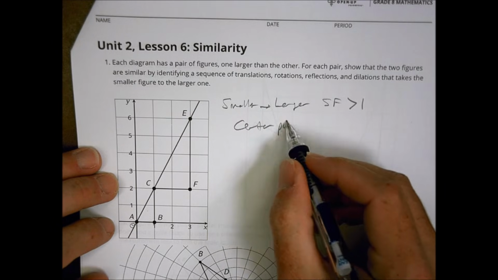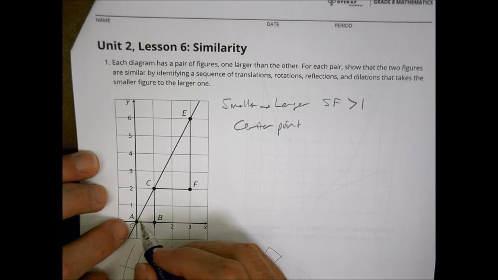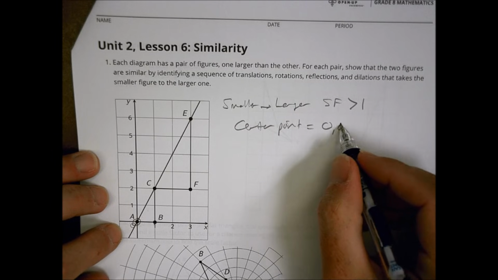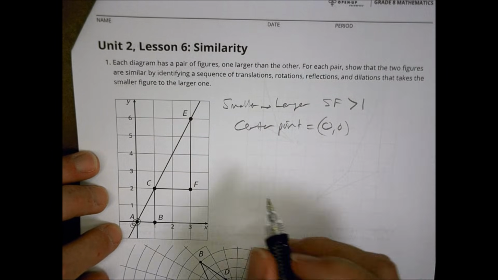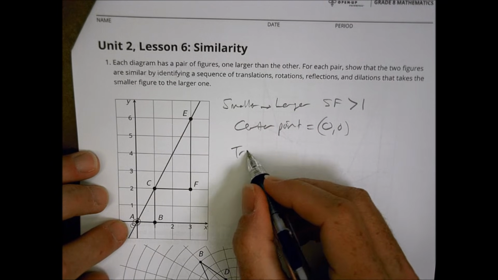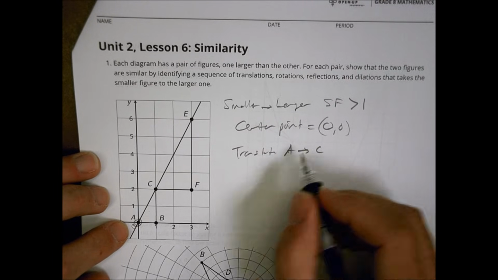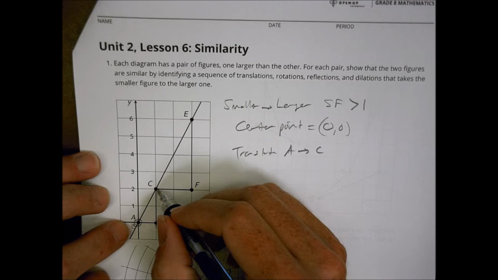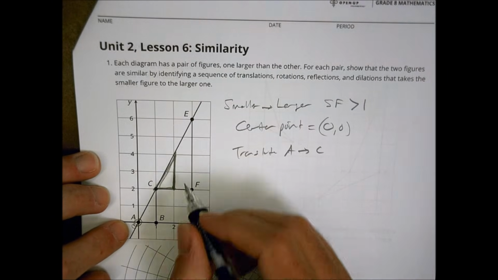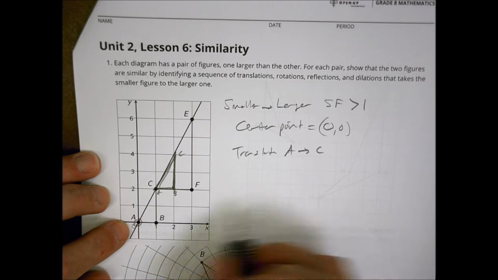Where am I translating this thing from or dilating it from? In this case, we're going to say we have a center of dilation of (0, 0). We're going to center it from there. We're going to translate A to point C. We're going to translate A to C first of all. We're going to slide it from there to there. And when I put that shape in place right there, I'm moving it there to there. That's where A, B, and C are at. Now I have it in place so I can see where it's at.